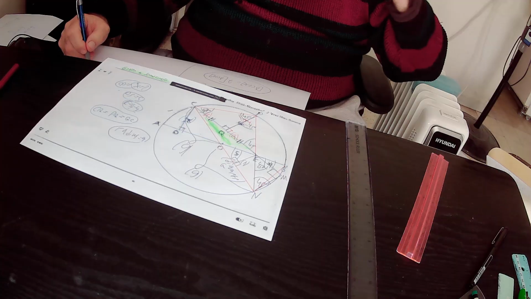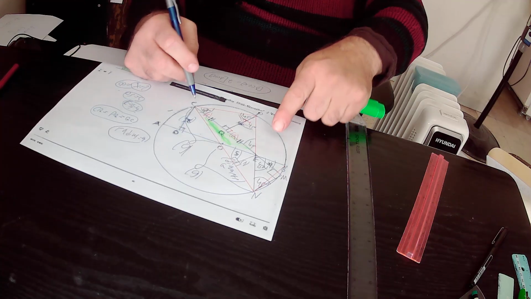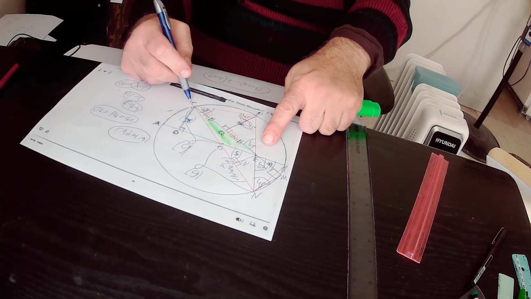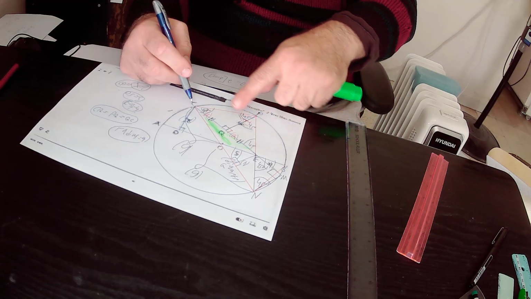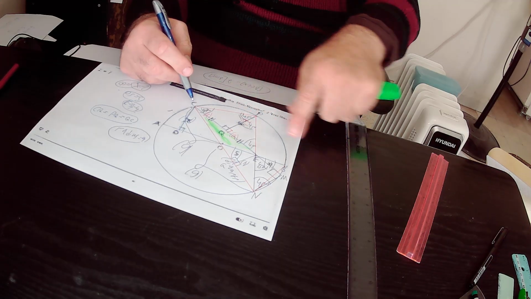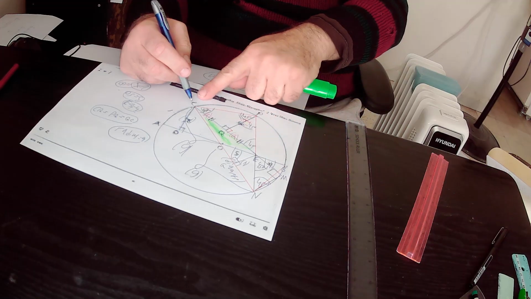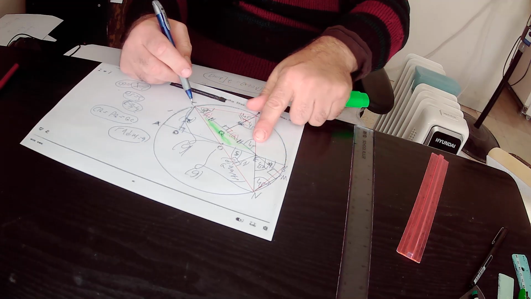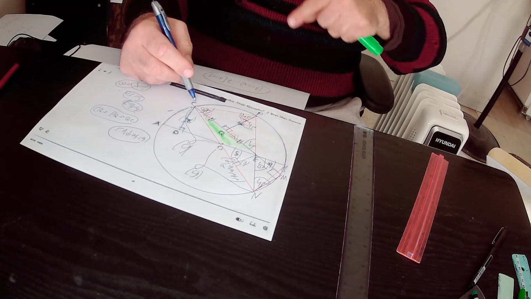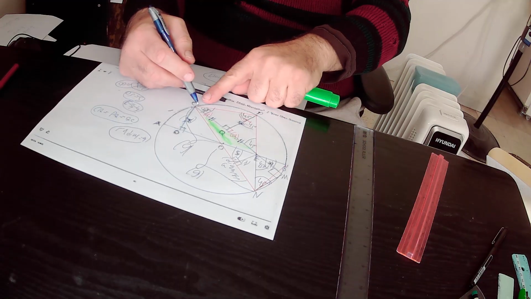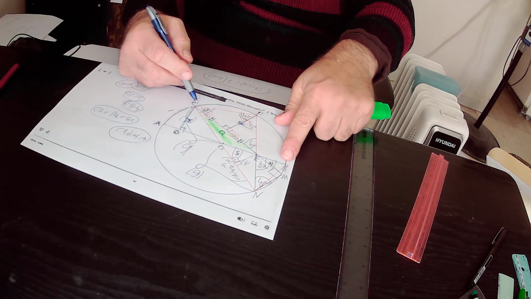The height to the base must create 90 degrees with the base, or we can say also that the height to the base must create 90 degrees with the extended base CE. The extended base CE is CM. So the height to the base must create 90 degrees with the extended base CE, that is CM.